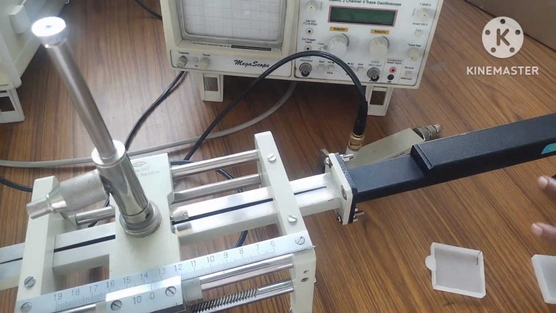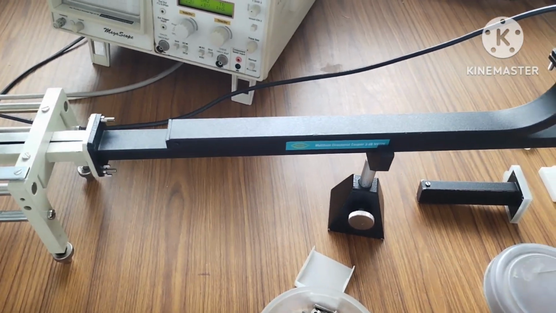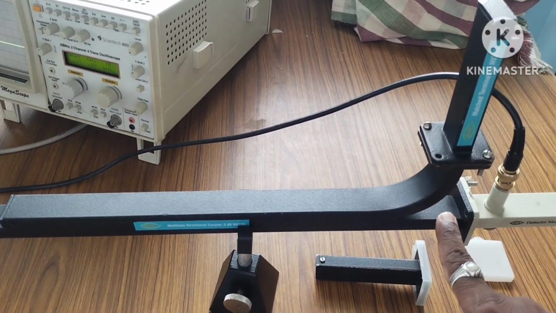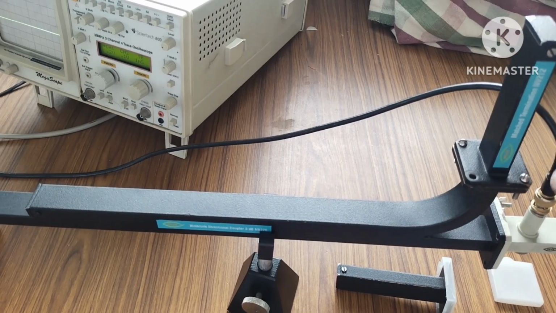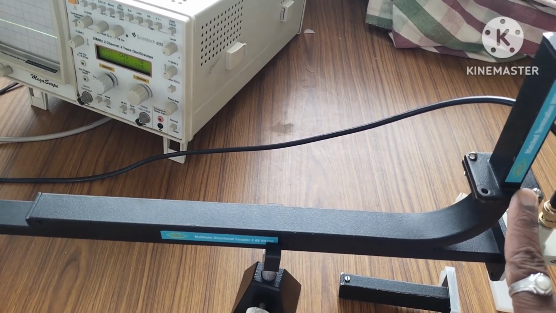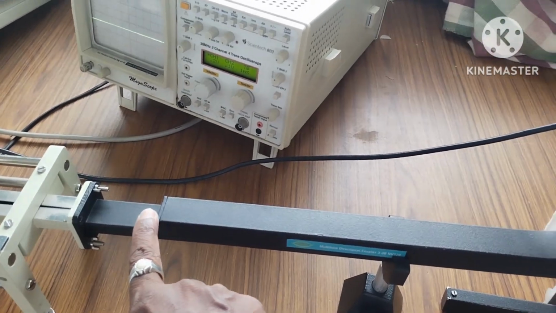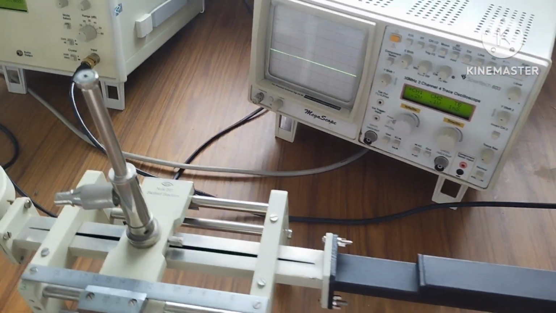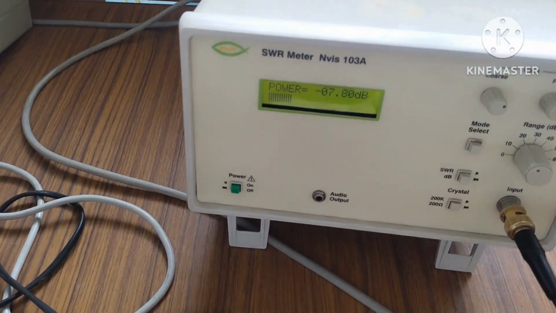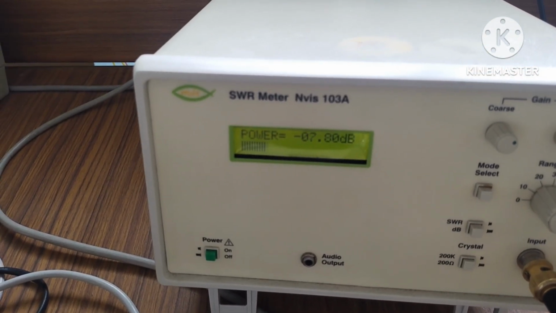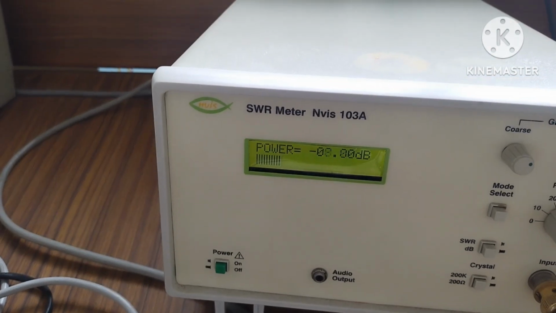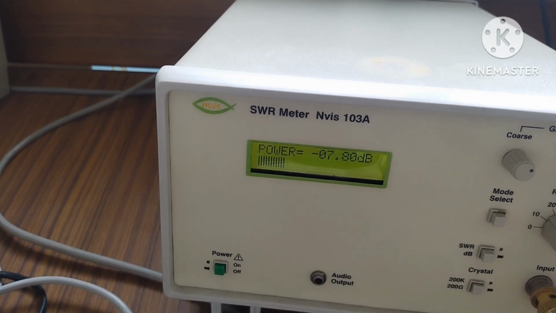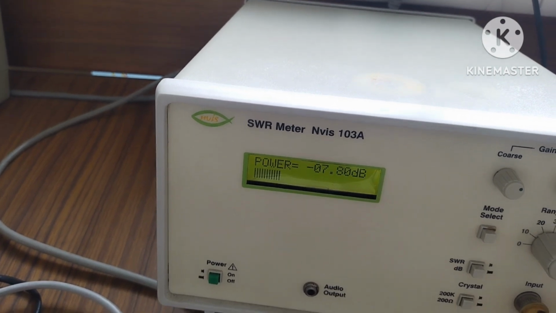Now the directional coupler is connected. In order to find the value of power at port 2, this second port is to be connected to the detector, and port 3 is to be terminated. Anyhow, this fourth port is permanently blocked. This port 2 is connected to the detector mount, and this reading is identified using the VSWR meter. It indicates 27.8, around 28 decibels. So this is P2. Initially we calculated P1, now we have P2 as 27.8 decibels.